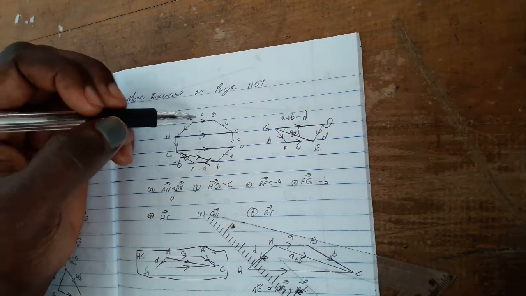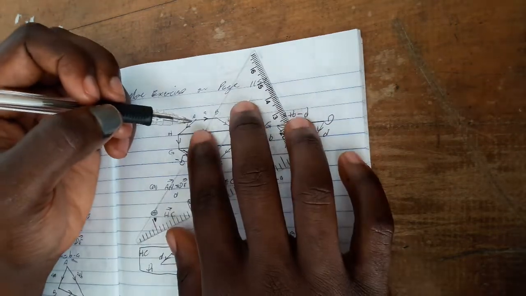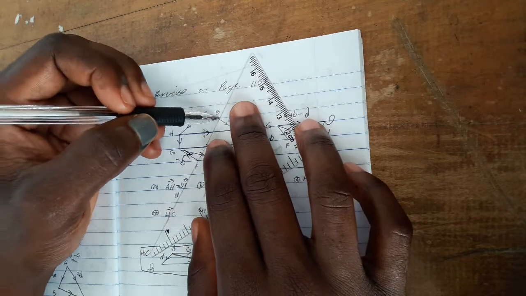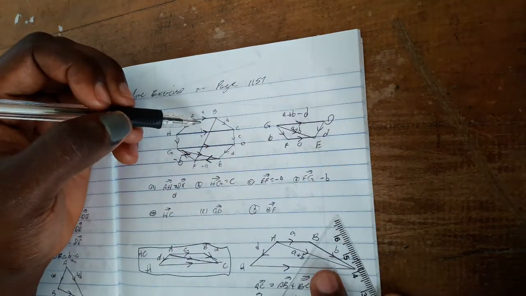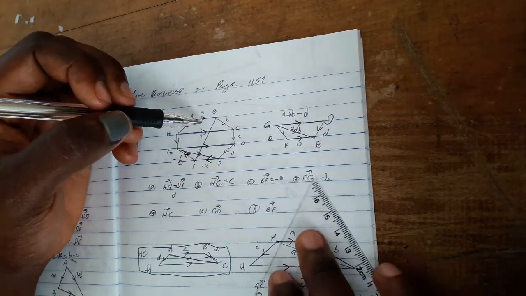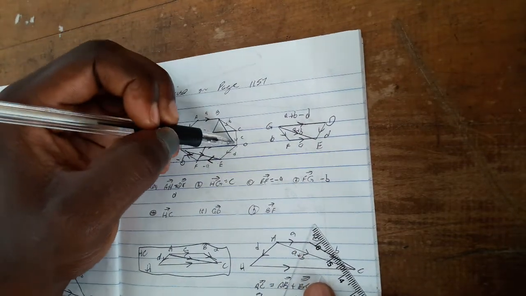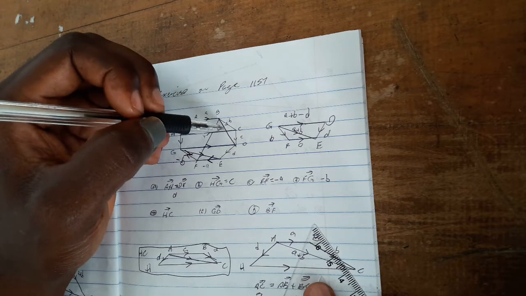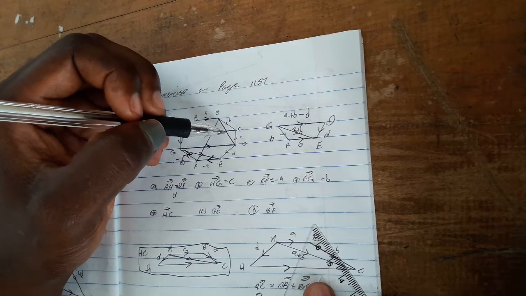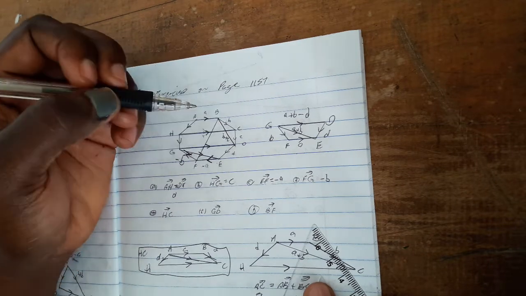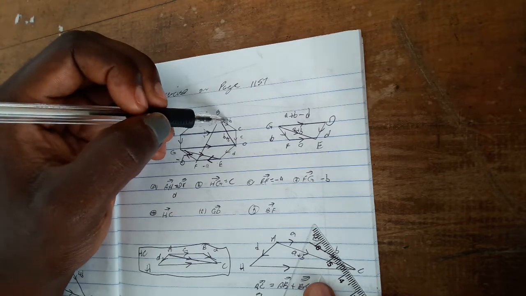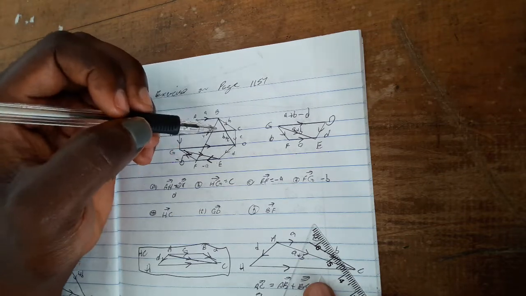And then BF, from B up here to F way down there. You have a lot of calculations to do. So let me show you what you have to do first. First, you have to find what this one is, B to D. That is going to be B plus C, because those two are going in the same direction.